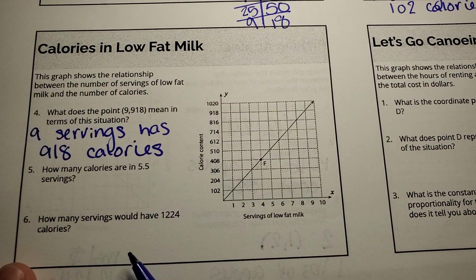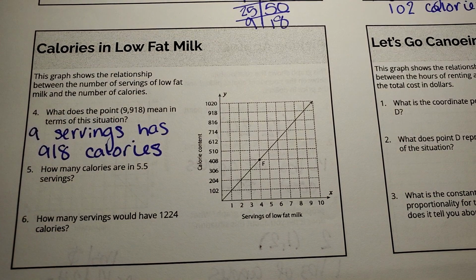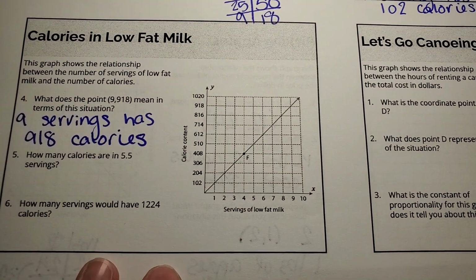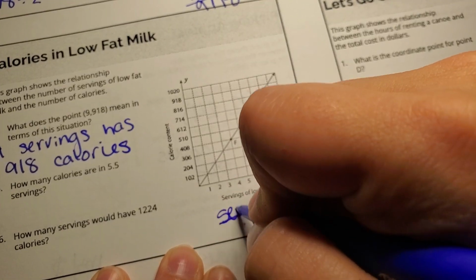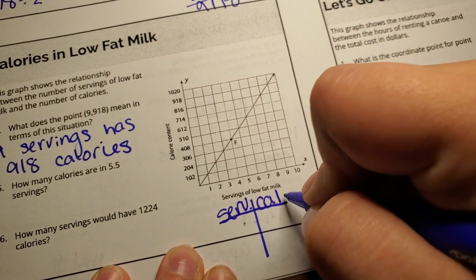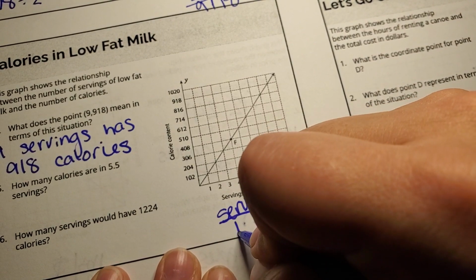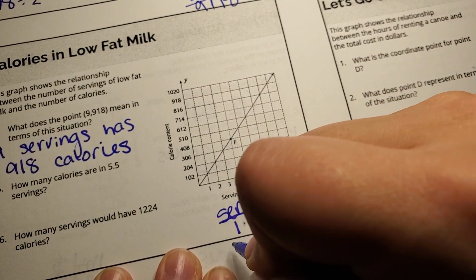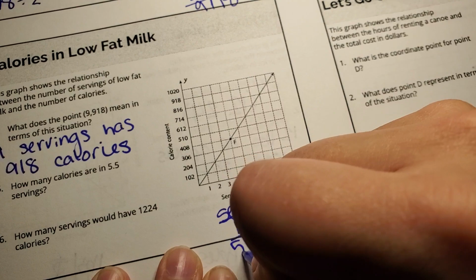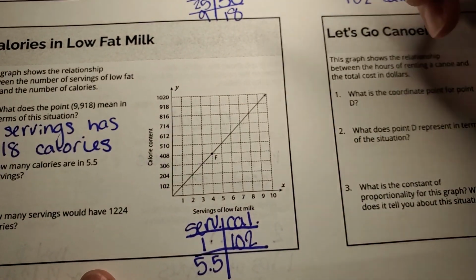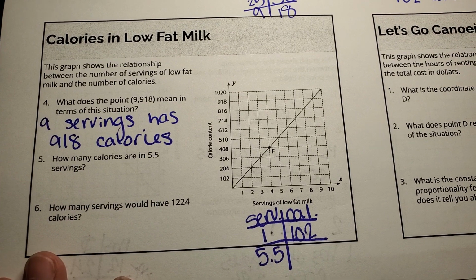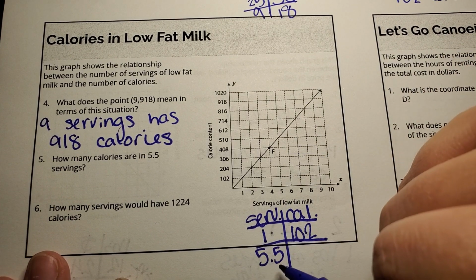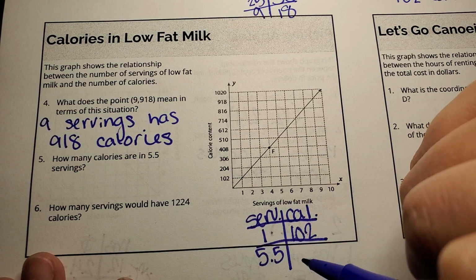For number 5 and 6, again, we need to use our constant of proportionality, which is 102. We're going to look at a table again. We know 1 serving has 102 calories. So we're going to look at 5.5. So first of all, we know from servings to calories that constant of proportionality is 102. That means we multiply our servings by 102 to get the calories.